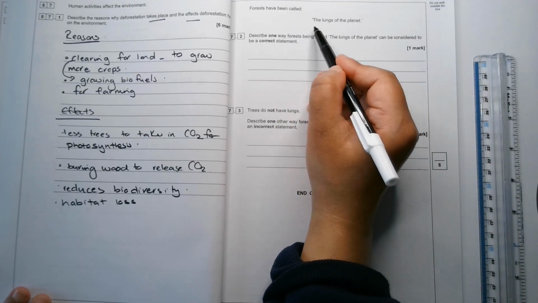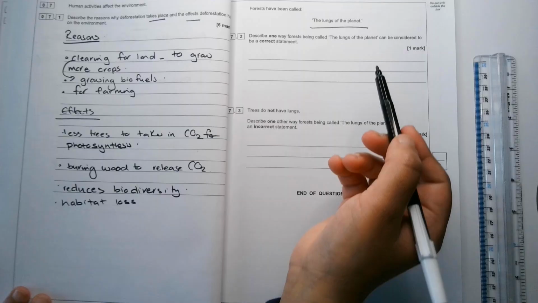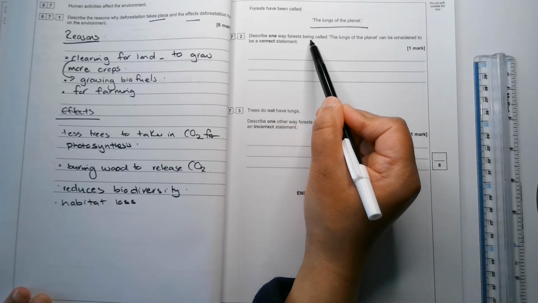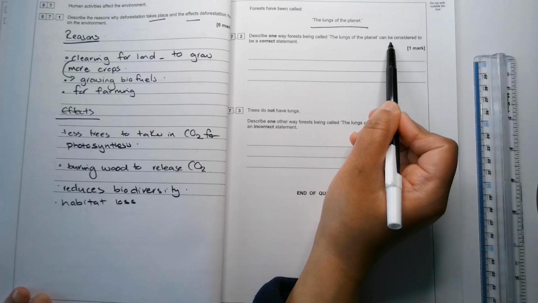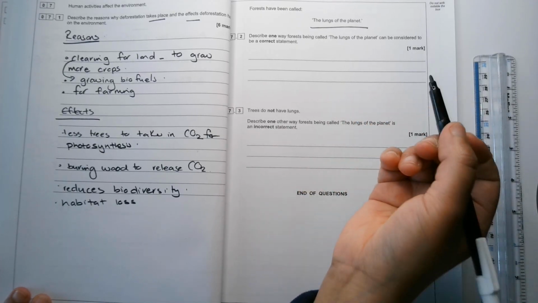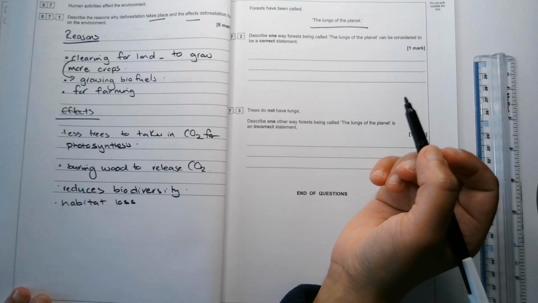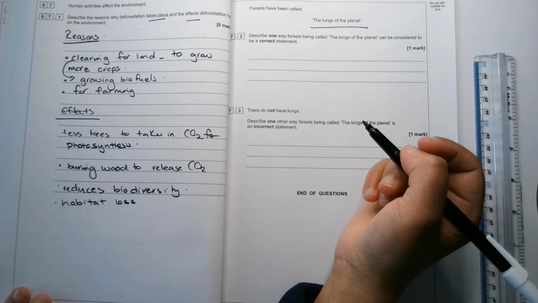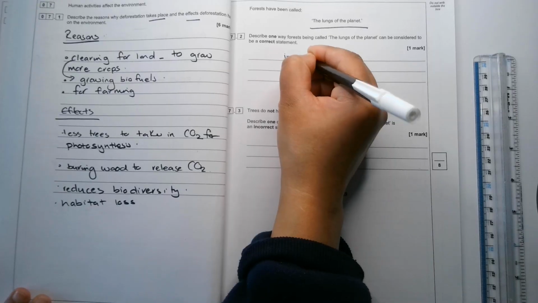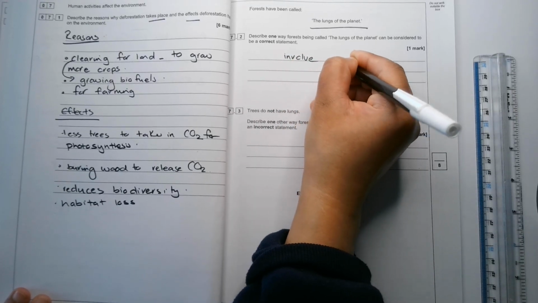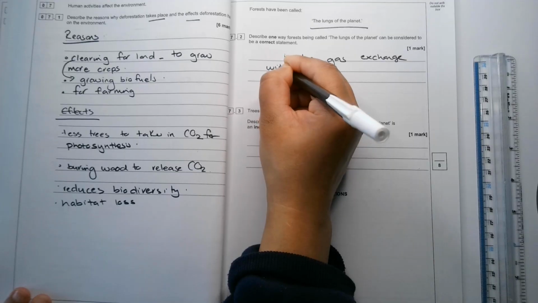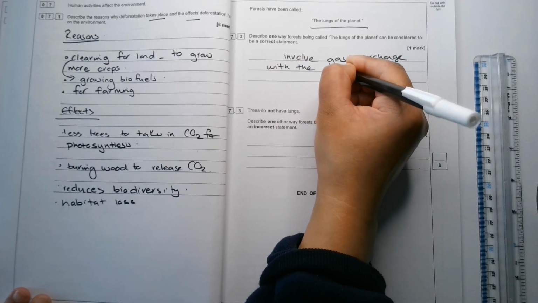Forests have been called the lungs of the planet. I mean, these 2 questions are really, really strange. Now, describe one way forests being called the lungs of the planet can be considered to be a correct statement. Because trees are also exchanging gases. They take in CO2 and they release oxygen. So, involve gas exchange with the atmosphere or the air.